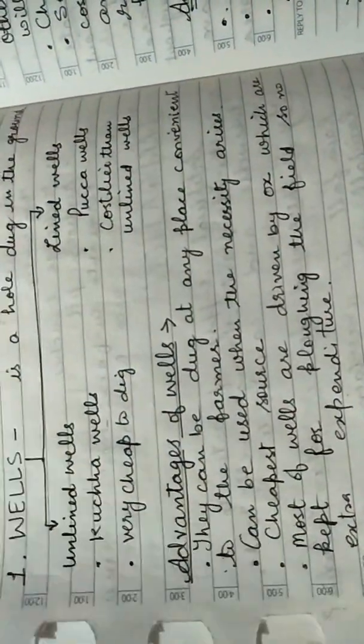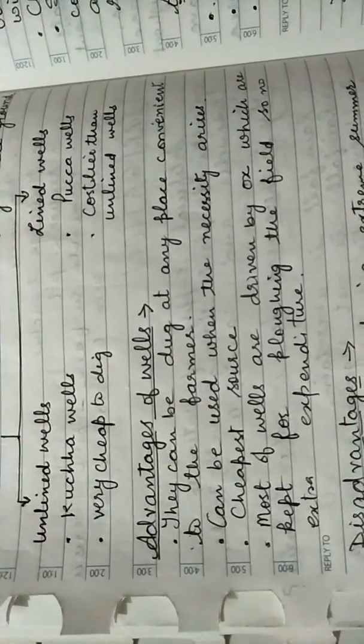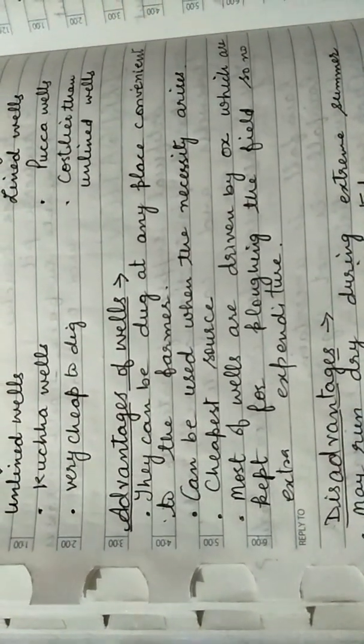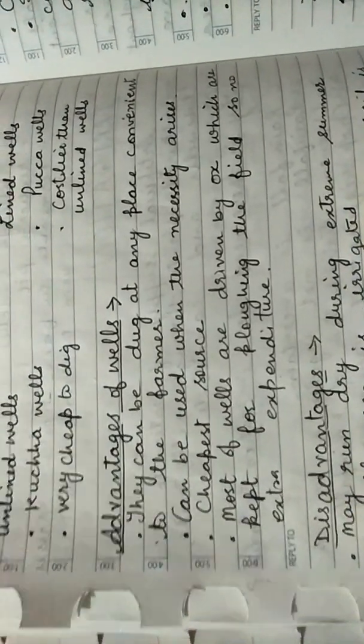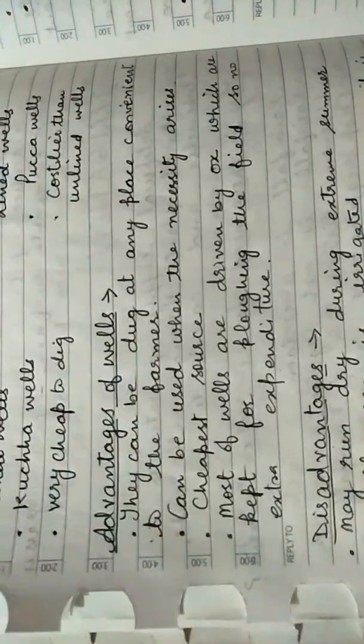What are the advantages of wells? Wells can be dug at any convenient place by the farmer and can be used when the necessity arises, whenever we need water. They are the cheapest source of irrigation. Most of the wells are driven by ox. Now the same ox can be used for plowing the field, so no extra expenditure.